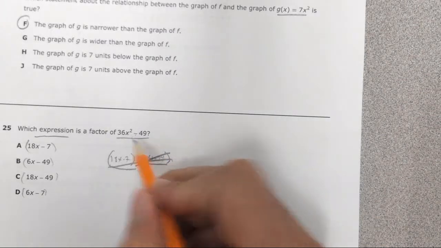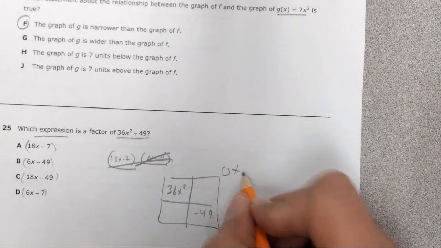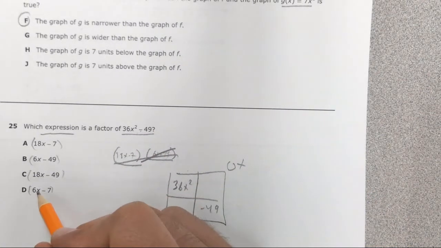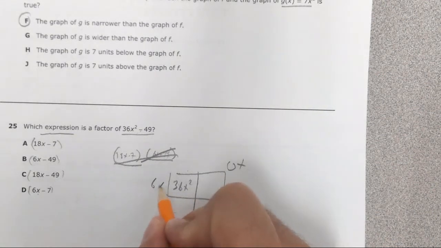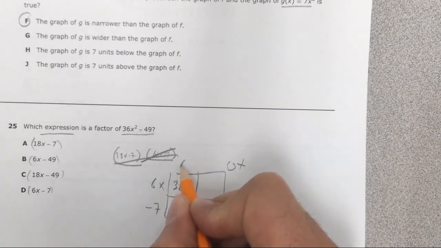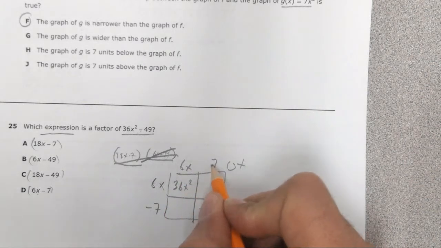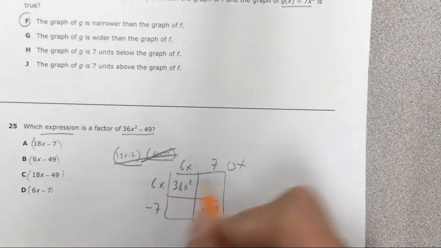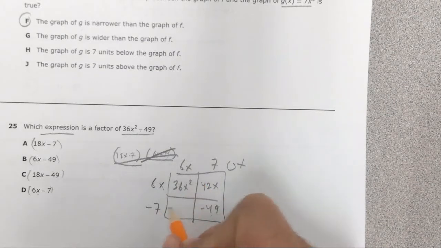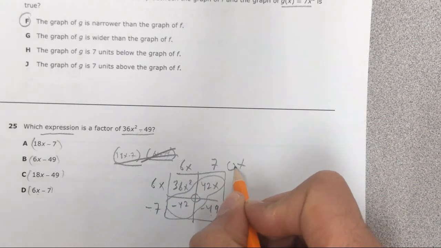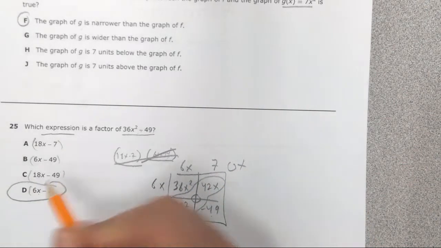You notice that the x in the middle is missing, so when I add the 2 right there, that should give me a 0. Now, let's try D. 6x minus 7. 6 times 6 is 36. And negative 7 times positive 7 is negative 49. And this will give me a positive 42. This will give me a negative 42. And when I add those together, they give me 0. So the answer there is D.